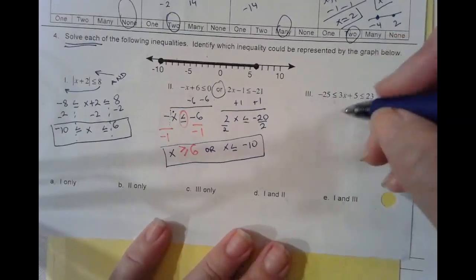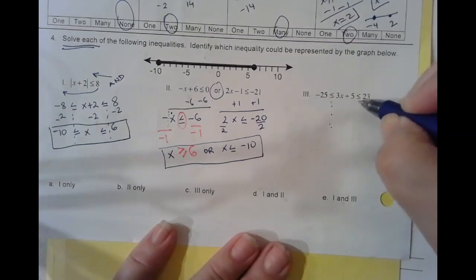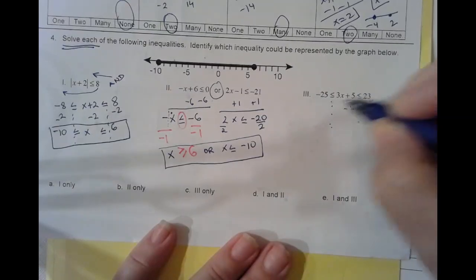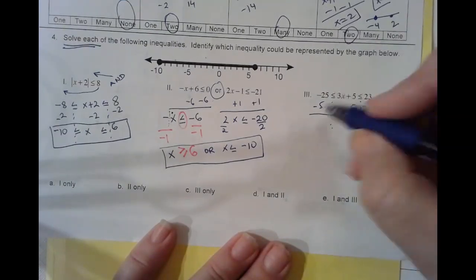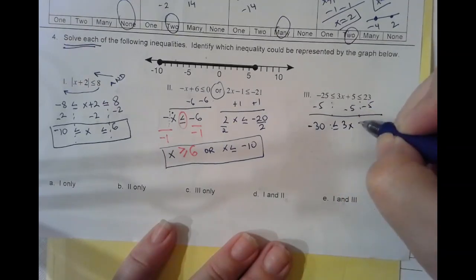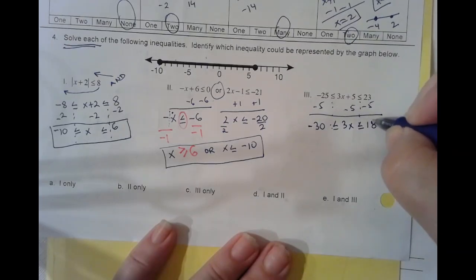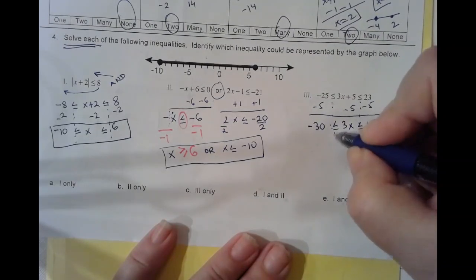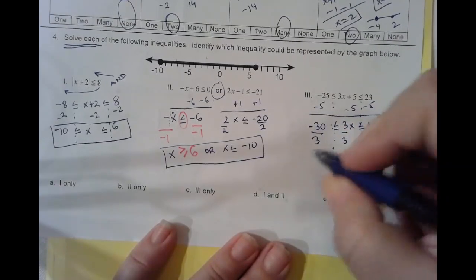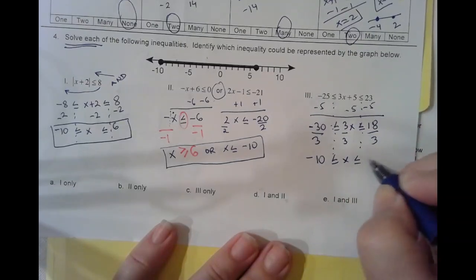And we are going to do the third one. So that is whatever I do to the middle, I'm going to do to both ends. So minus 5 first to both sides. So you have negative 30 is less than or equal to 3x, which is less than or equal to 23 minus 5 is 18. Now I divide by 3. And so I have negative 10 is less than or equal to x, which is less than or equal to 6.